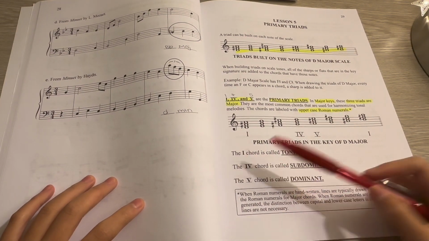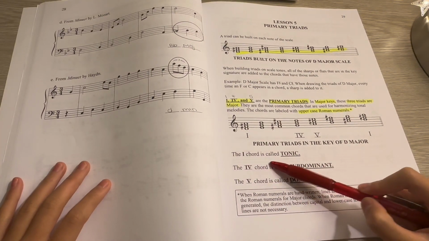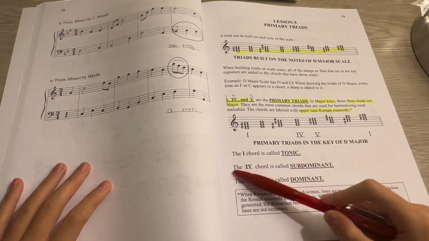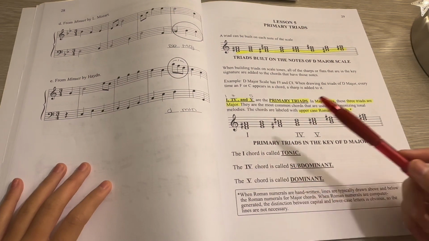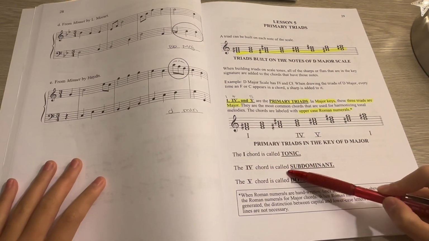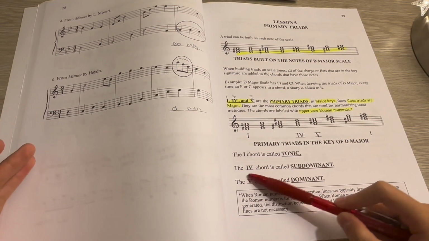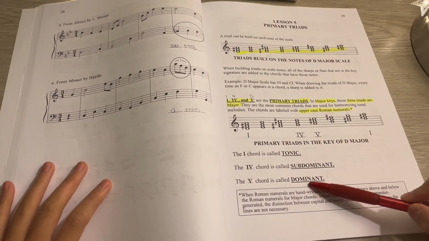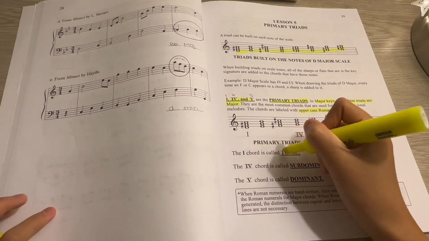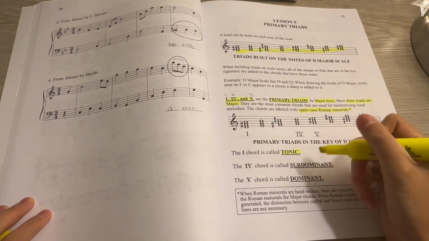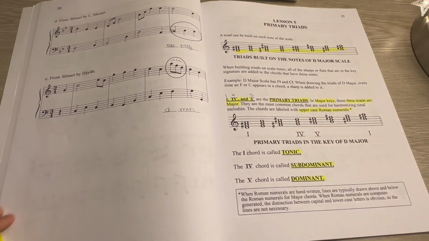Okay, let's see this one. The first chord is called tonic. The 4th chord is called, well, I don't think you should really call it 1st, 4th, or 5th, but the fourth chord is called subdominant. So this is subdominant. The 5th, this represents 5. The 5th chord is called dominant. So this is pretty important to know: that 1 represents tonic, 4 represents subdominant, and 5 represents dominant.